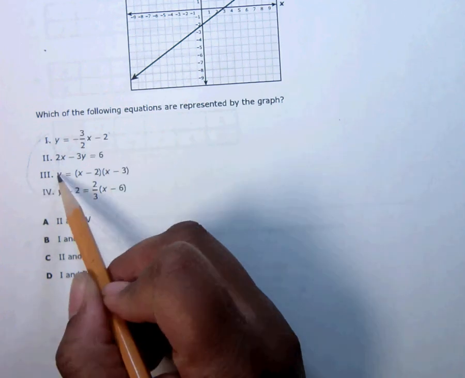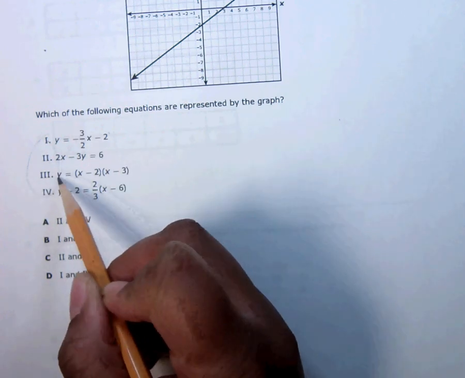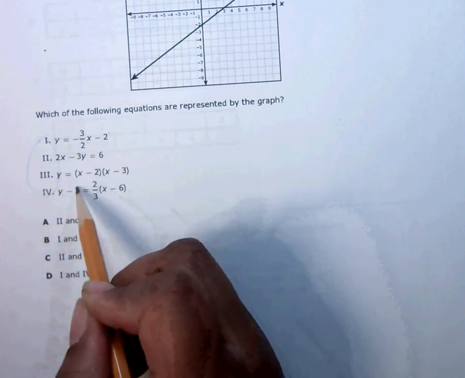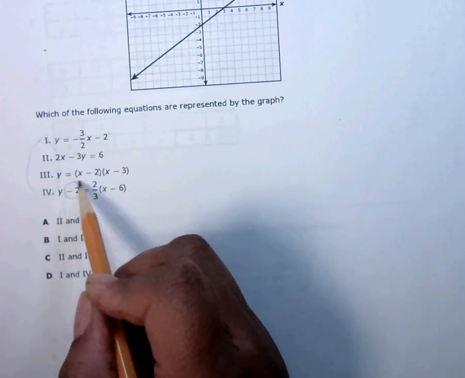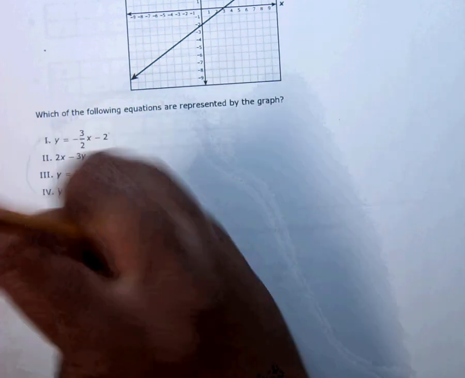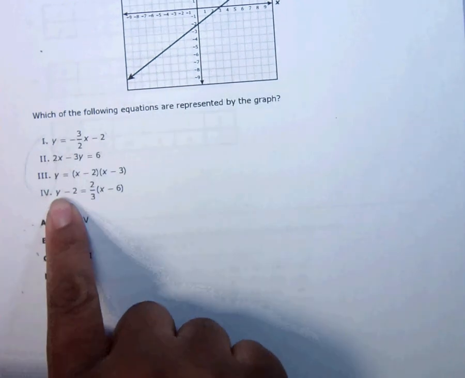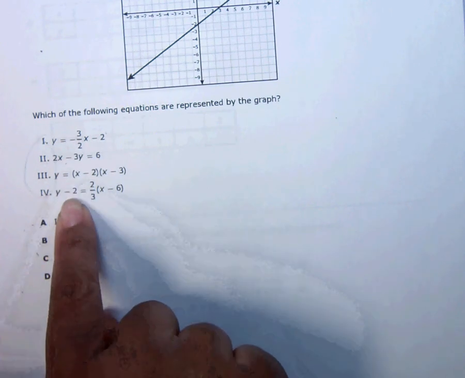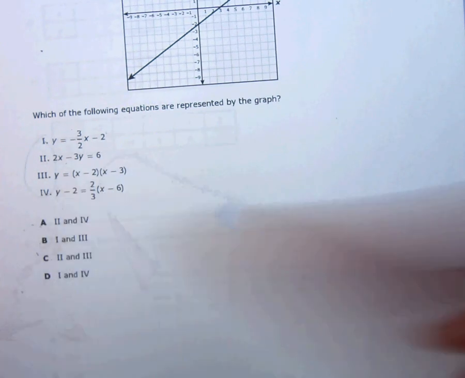The y is on the left side by itself, so you can plug this one in. But this one here has some other stuff over here, so that one's not ready for the calculator yet. So we can plug in 1, 2, and 3, but not 4 yet. You have to solve it if you want to do that.